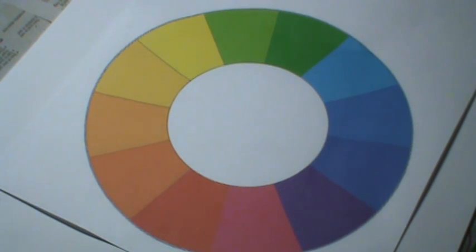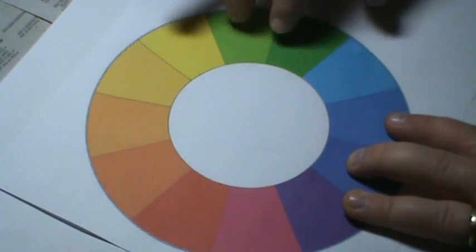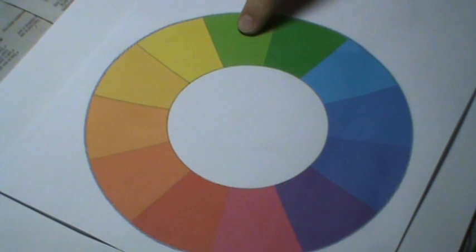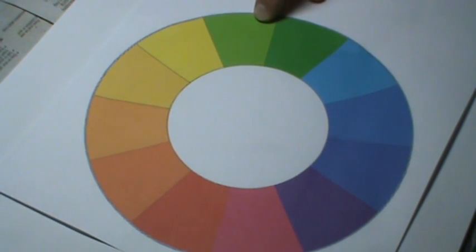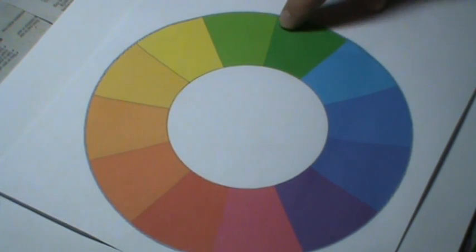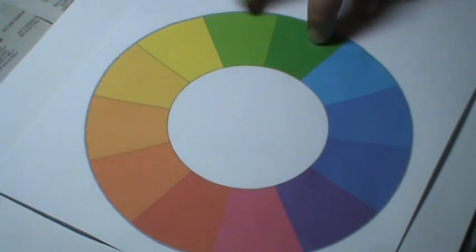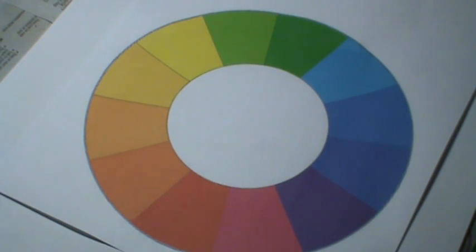Another common scheme is called analogous. That's where you pick three colors that are next to each other on the color wheel. And what you do is you pick one of them as the dominant color. So let's say I had this light green as my dominant color for my army. Then I would pick one of these other two colors as a support color. So I would have, let's say, less of this dark green. And then I would pick the other one as an accent color. So I would use the yellow to accent. So I'd have the least of yellow in my army colors.